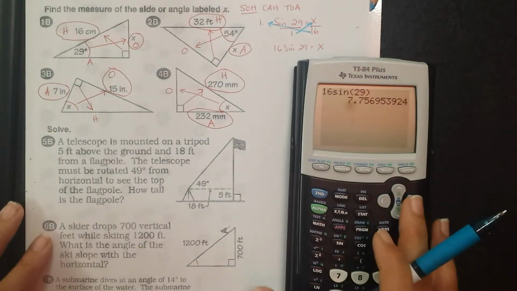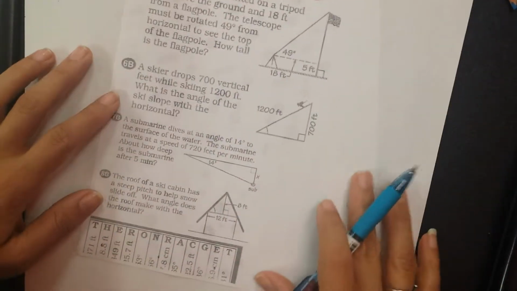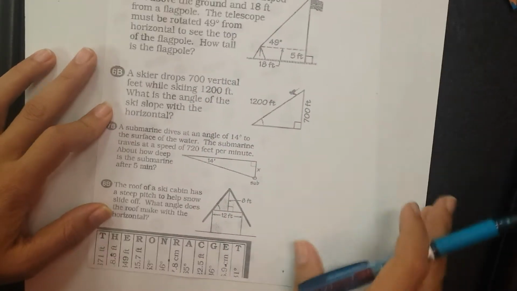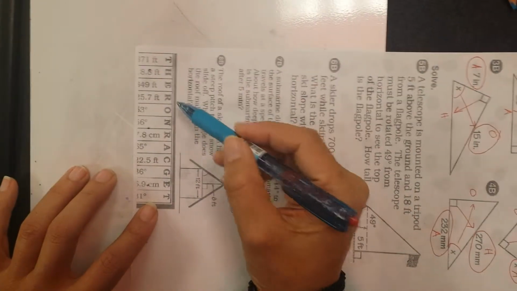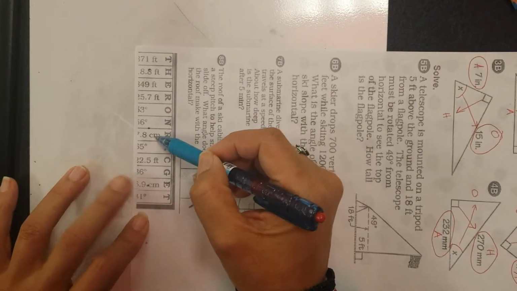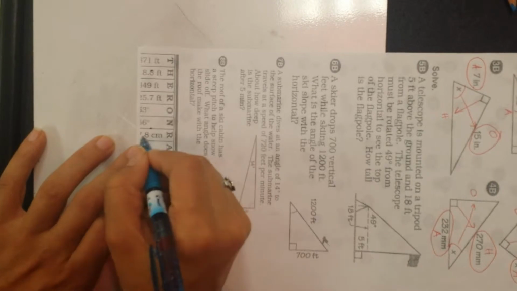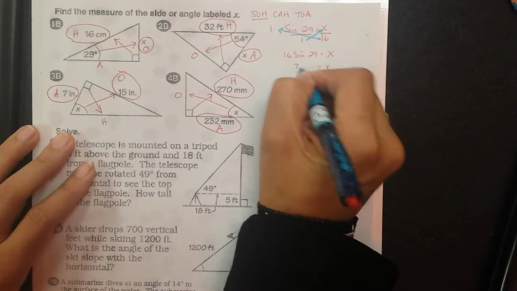Now it says that some answers may be rounded, so I'm going to look at the bottom of my sheet and see. Alright, I'm looking for 7.75 or 7.8. Right here. Alright, the instruction says cross it out, so I'm going to go ahead and cross it out. So my first one is x equals 7.8.